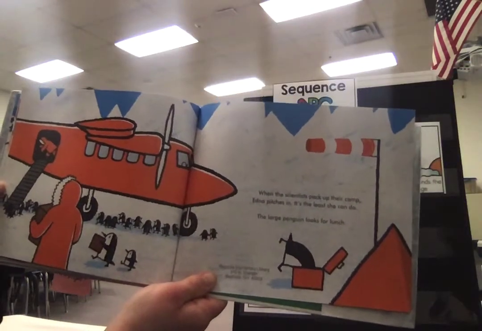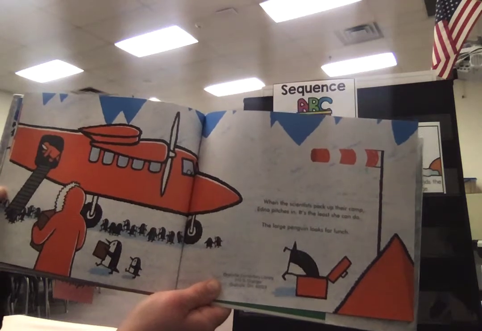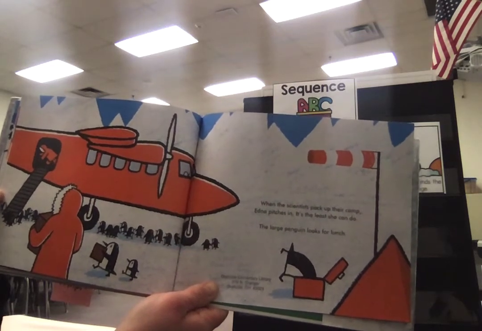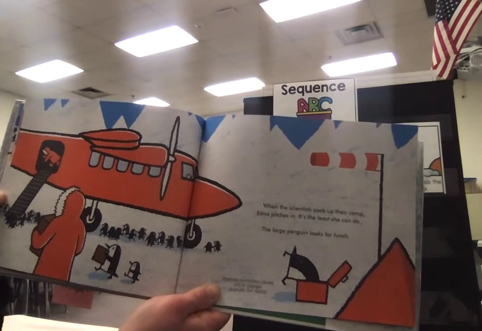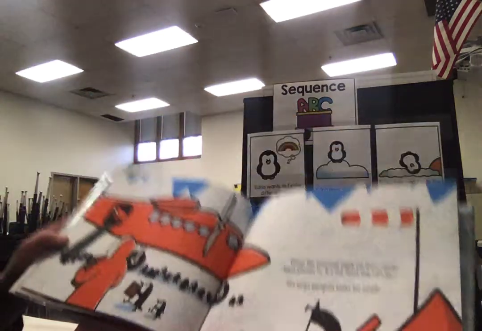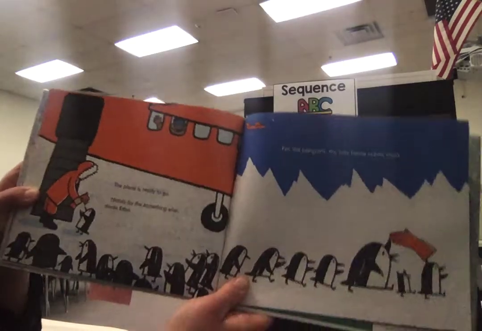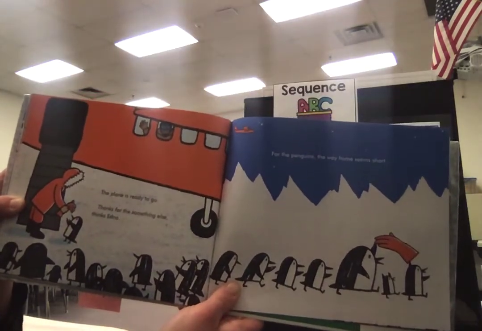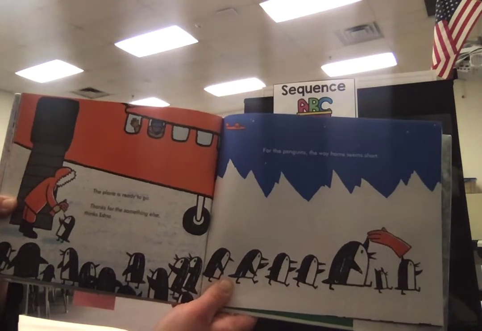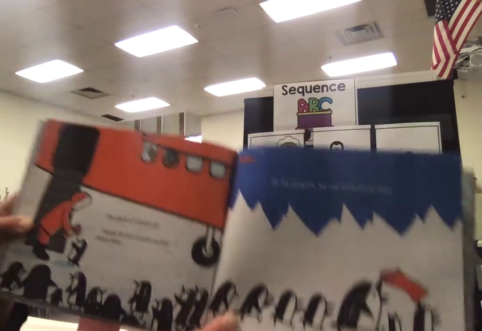When the scientists pack up the camp, Edna pitches in. It's the least she can do. The large penguin looks for lunch. The plane is ready to go. Thanks for something else, thinks Edna. And for the penguins, the way home seems short.